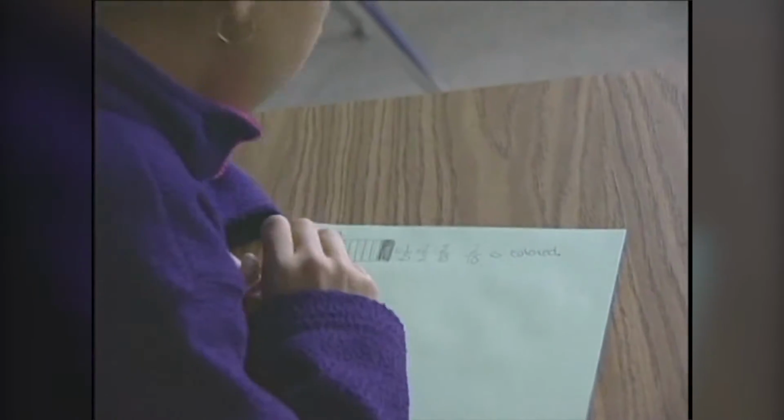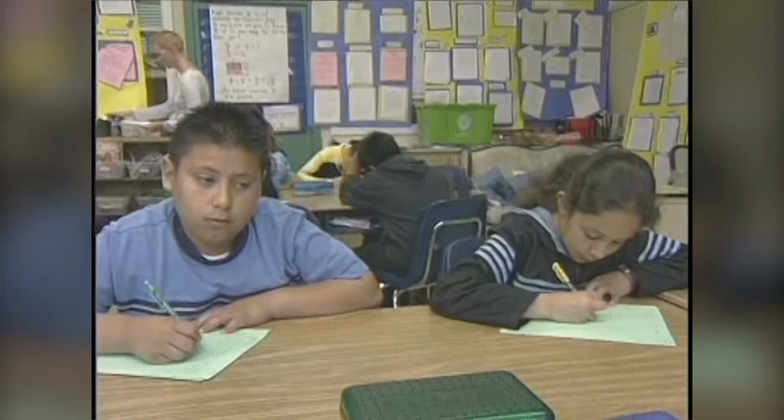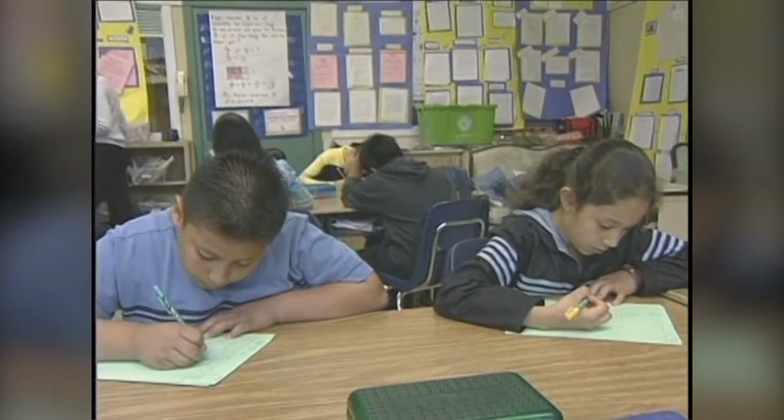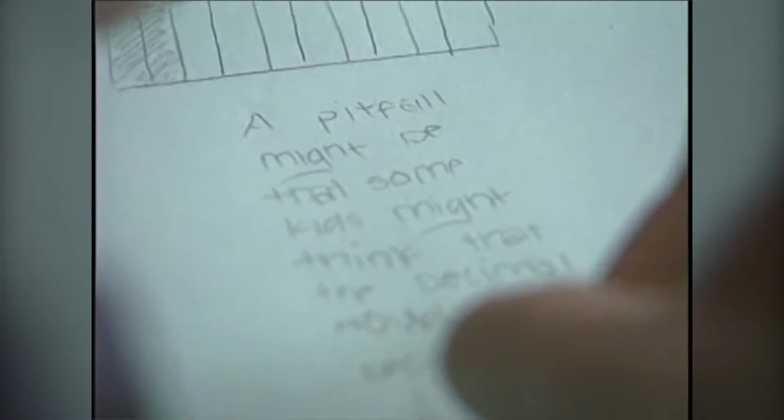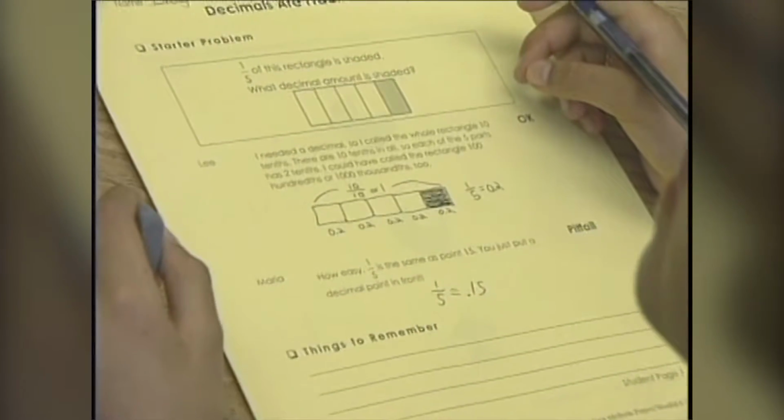Take about another minute to finish working on your own. Please remember to think about where somebody might make a pitfall. You might have a pitfall if your answer to this question has the digits 1 and 5. But that's okay, because that's why we're going to do this discussion. We're going to learn about that pitfall.